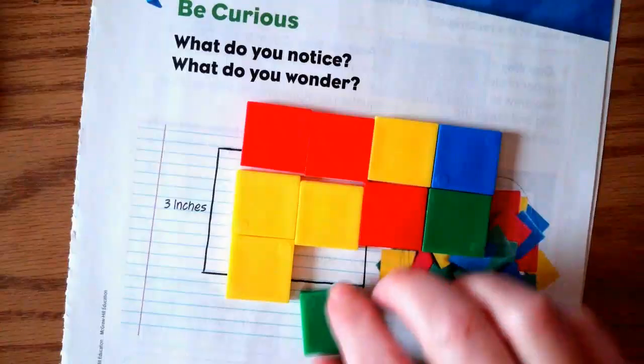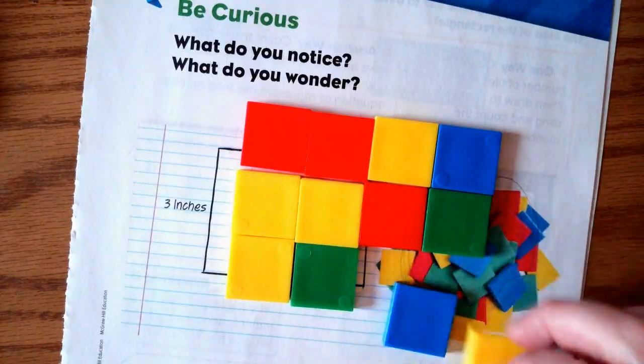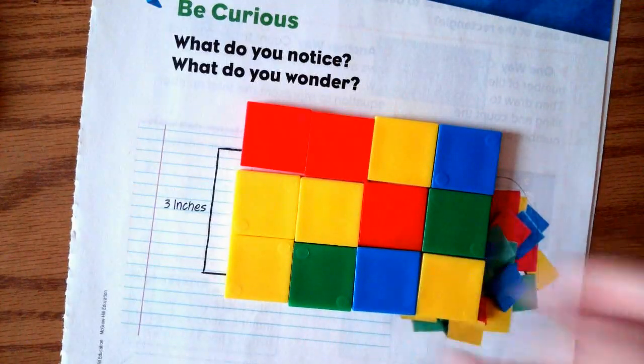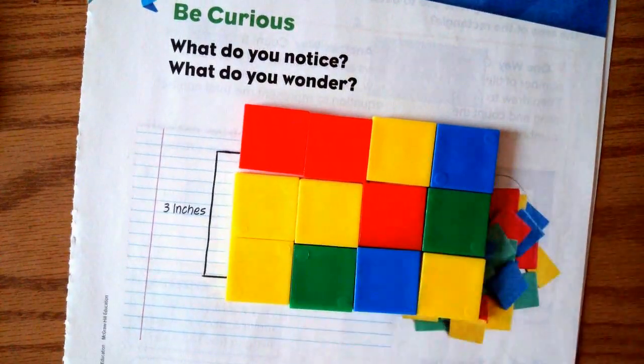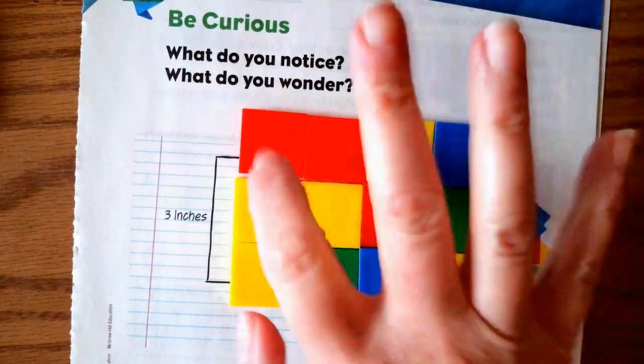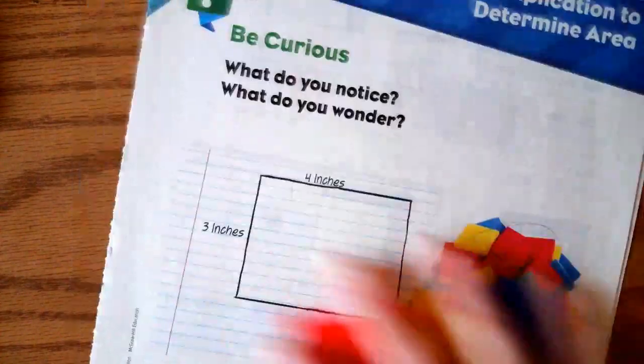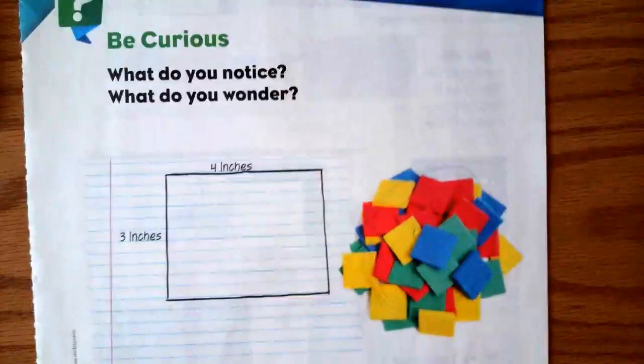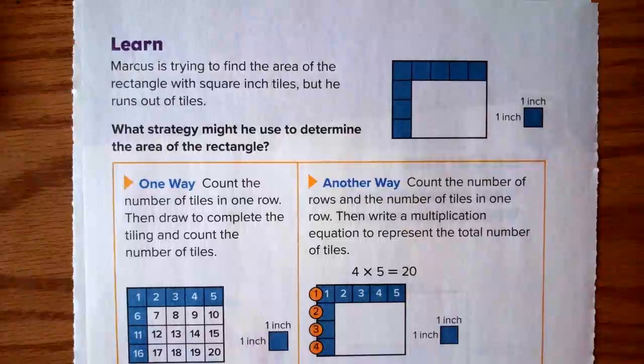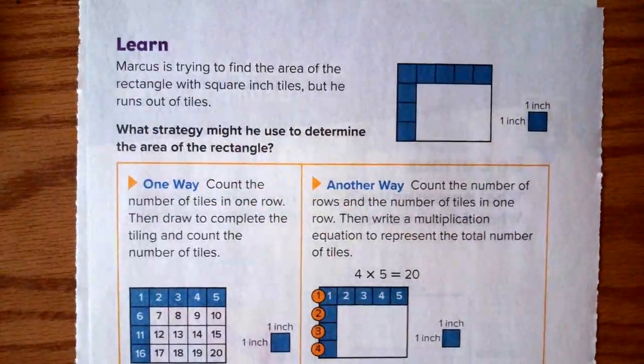Remember, can have overlapping and can have gaps. So that would be a total number of 12 units. And we can let each one of these represent the inches. So it would be 12 inches. All right. Moving on. Flip it over and let's see what we need to learn. Oh, they're already teaching you what I just showed you, wasn't it?